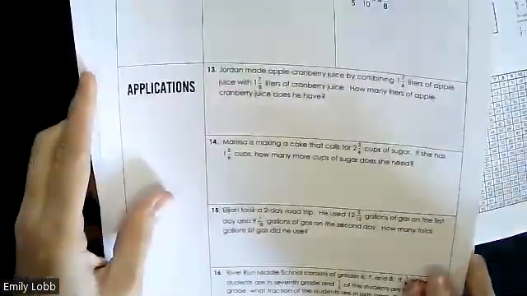Tomorrow, we are going to continue notes on that. We're going to have lots of practice on unlike fractions.